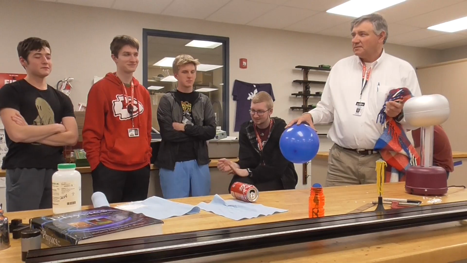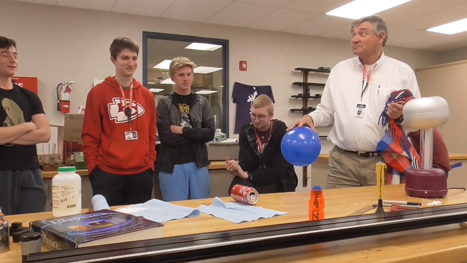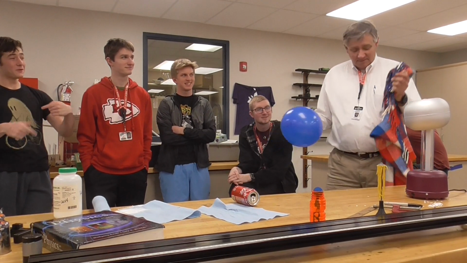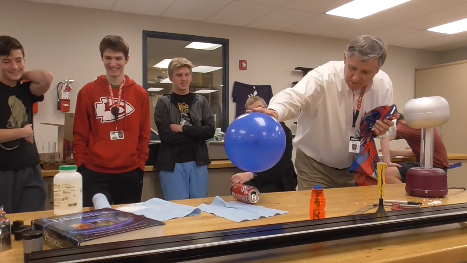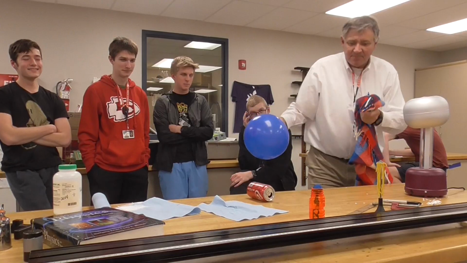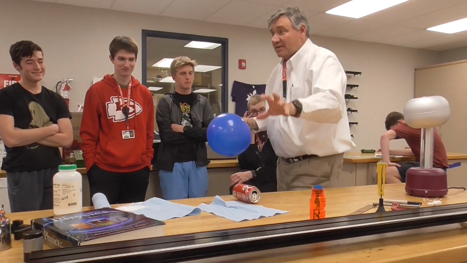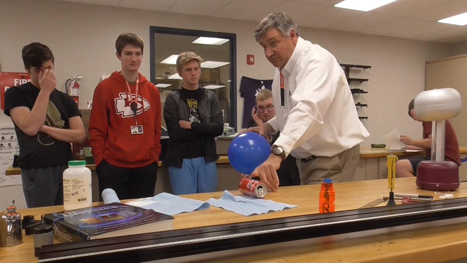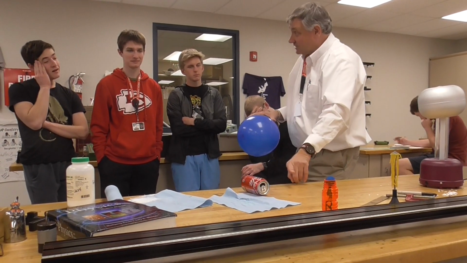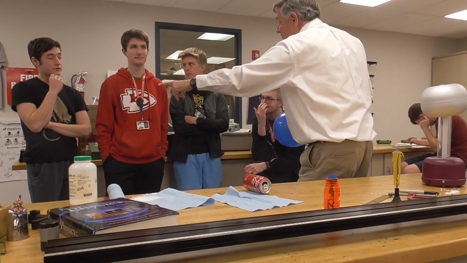The attraction is causing a torque on the can, which makes it roll. If you assume that this is negatively charged, when I bring that close, it's making a region on the can that is positively charged. That small region on the can is being attracted to it, creating a torque.